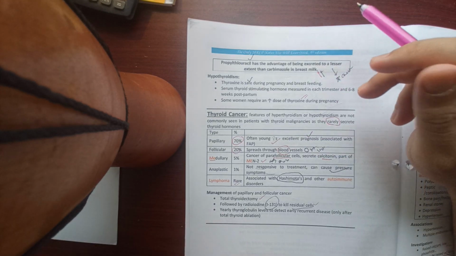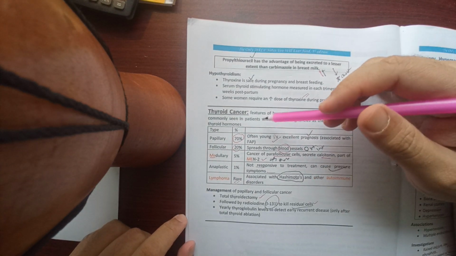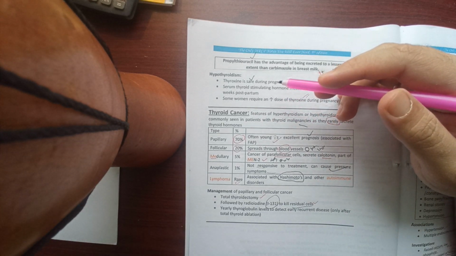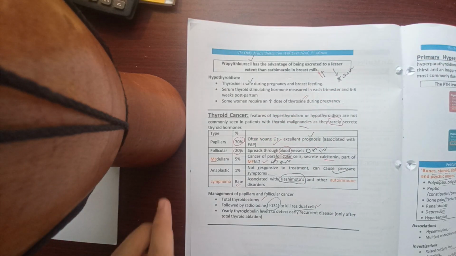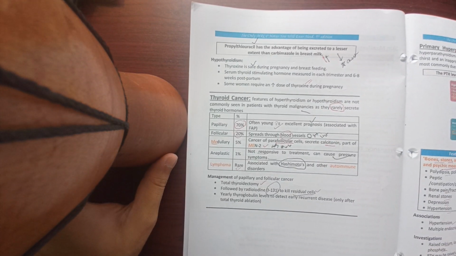Thyroid cancer, very important as well. Features of hyperthyroidism or hypothyroidism are not commonly seen in patients with thyroid malignancies, as they rarely secrete thyroid hormones. So we don't really see that. The types are papillary, the most common one, 70%. It's often in young females with excellent prognosis, associated with FAP.